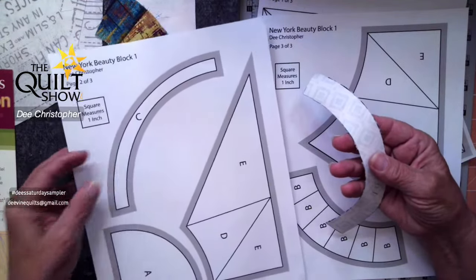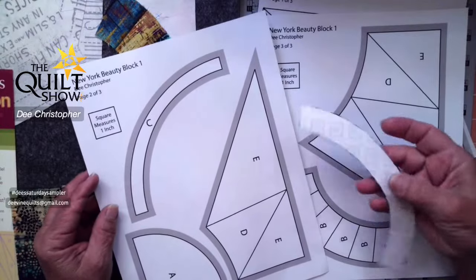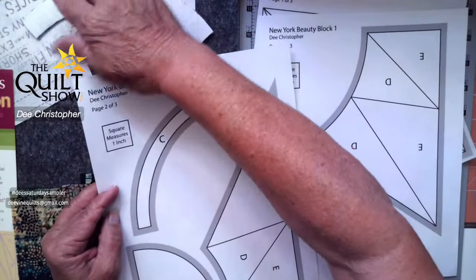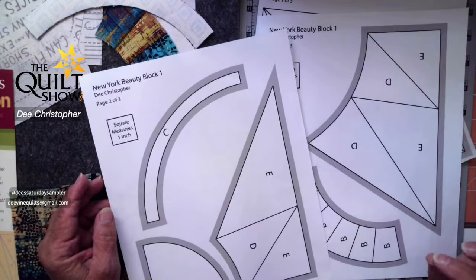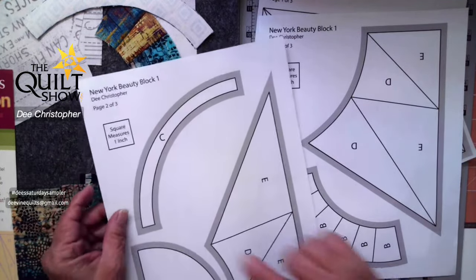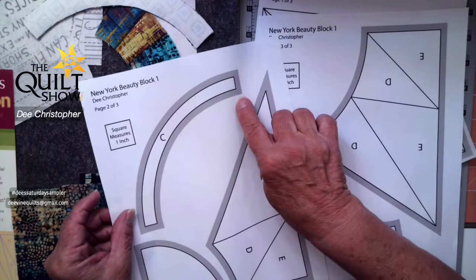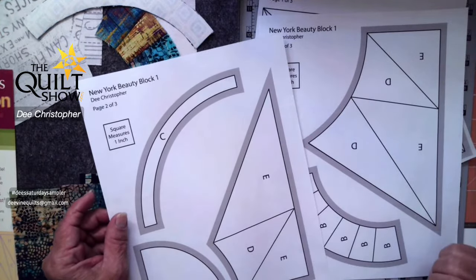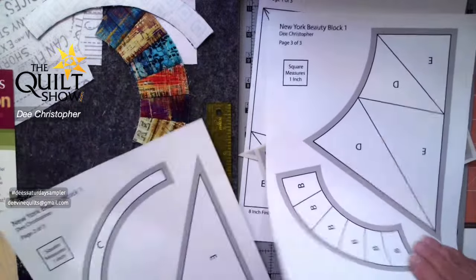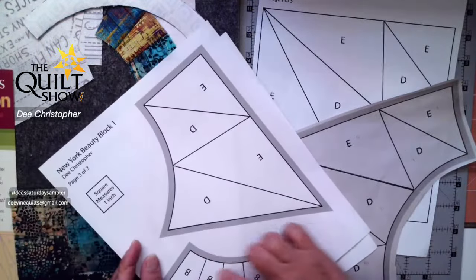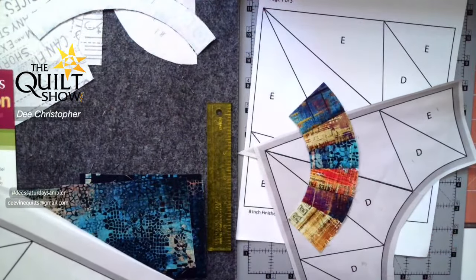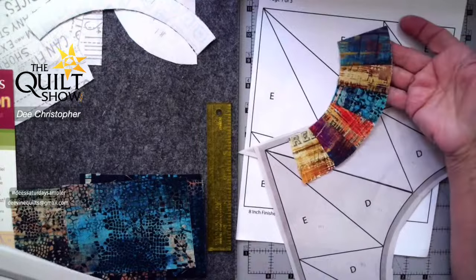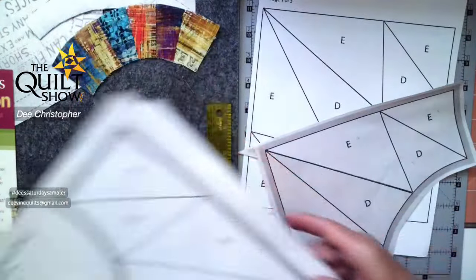You can use pins, glue stick, whatever. I just happen to like the freezer paper, and I don't mind the minute or so that it takes for me to trace that. And you do have to trace the seam allowance in there. Make sure that you do put the seam allowance in. Then I will cut this out, and that is what we did last week. We made that curve with our fabrics and got started in the whole process.